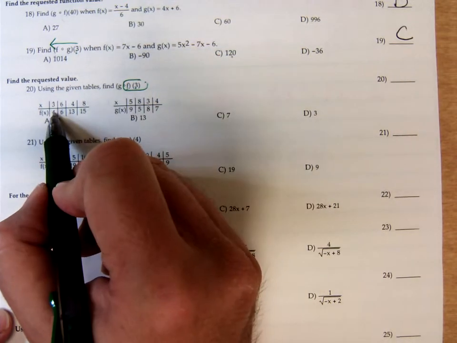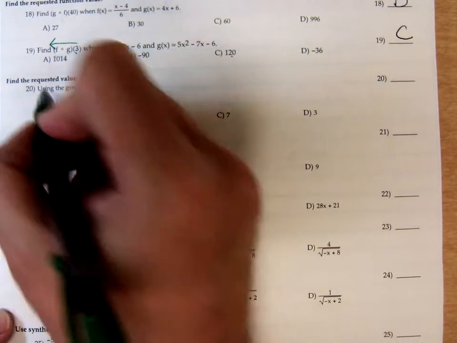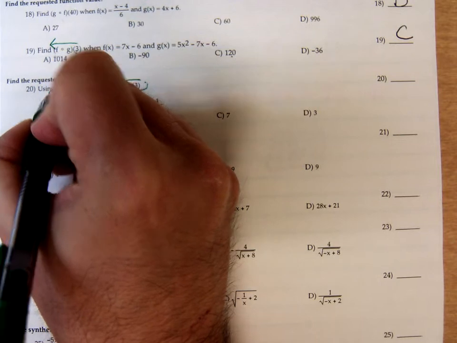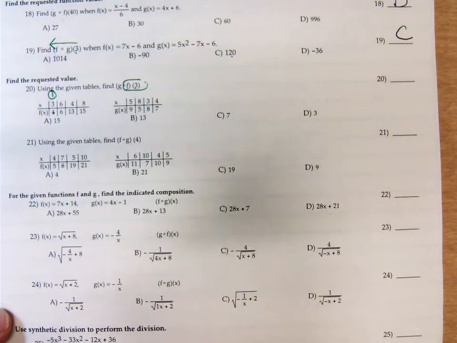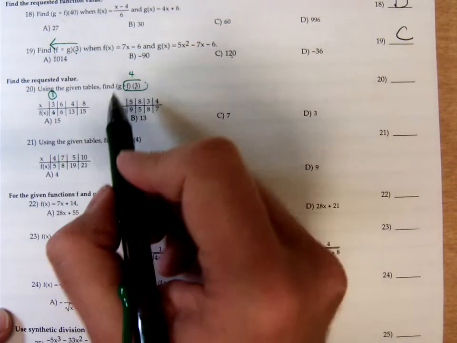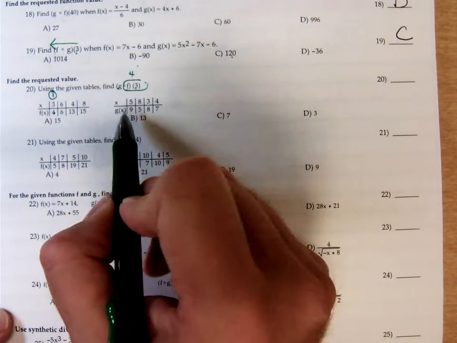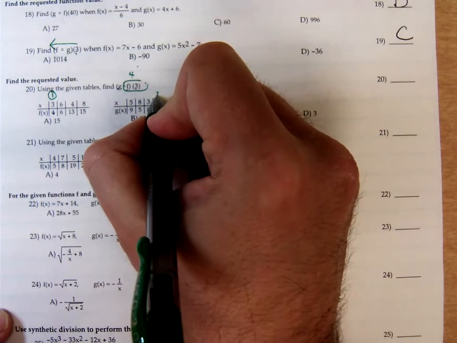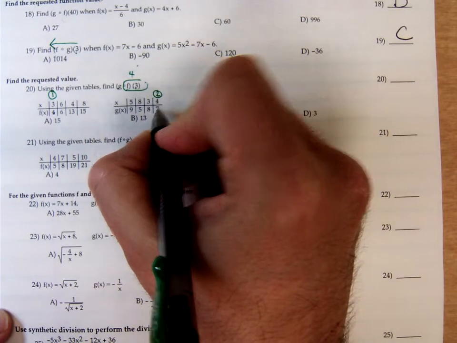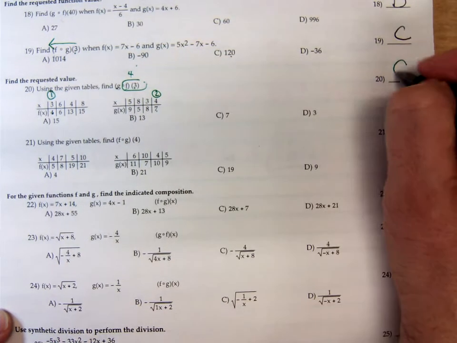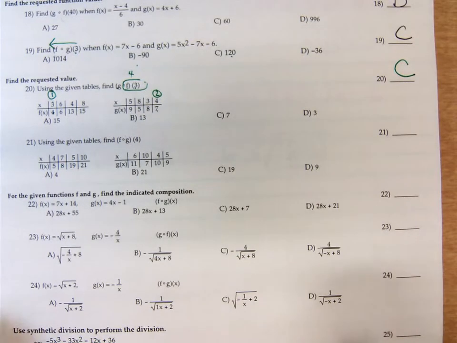F of 3 is 4. So this is the first column I'm looking at. F of 3 is 4. Now G of 4. So now G of 4, I look at this column. G of 4 is 7. So I'll write C.